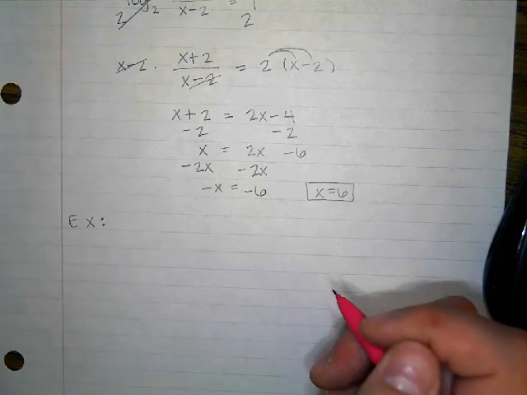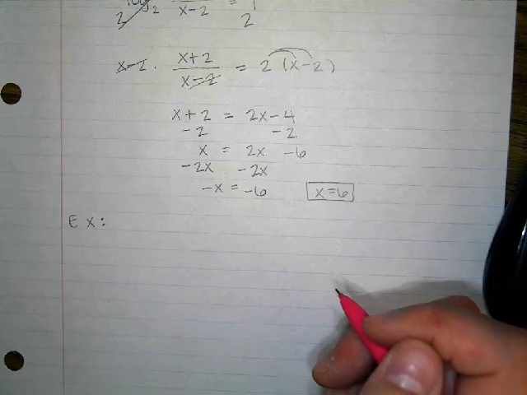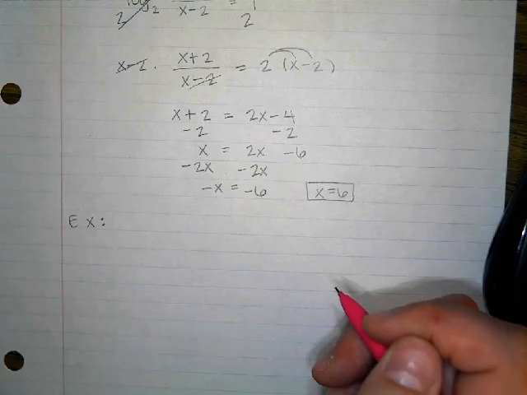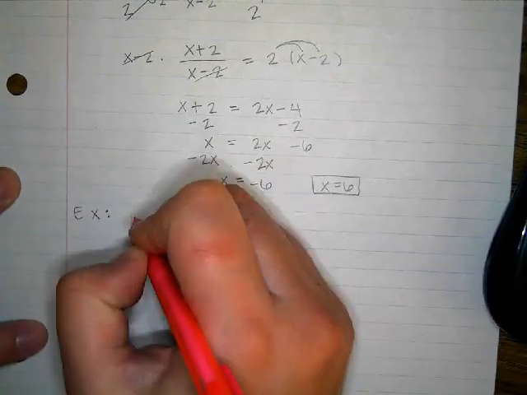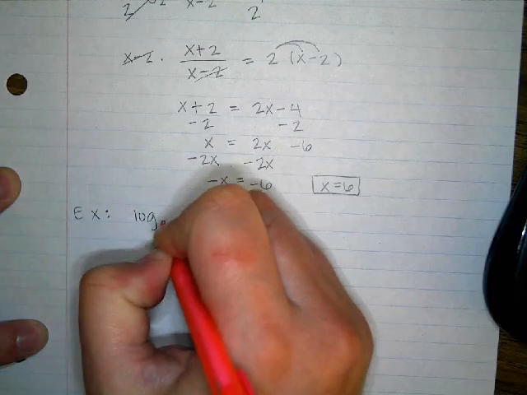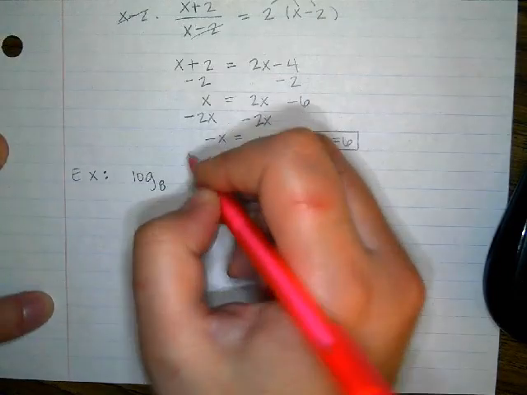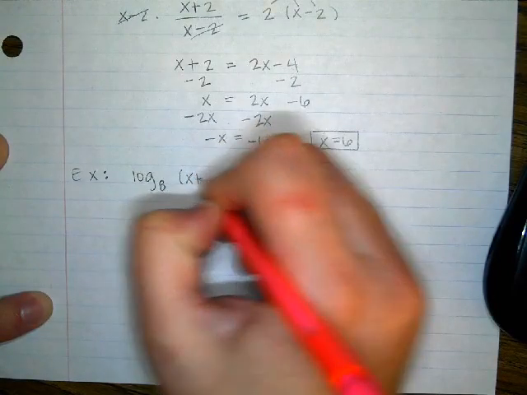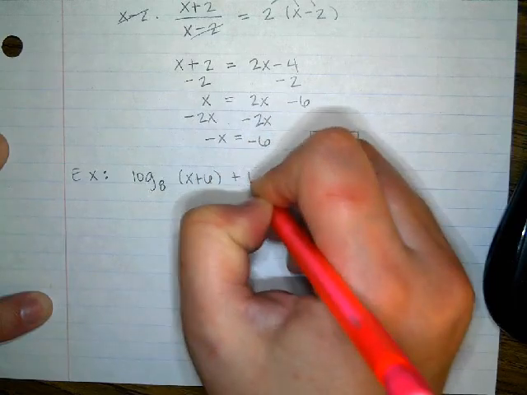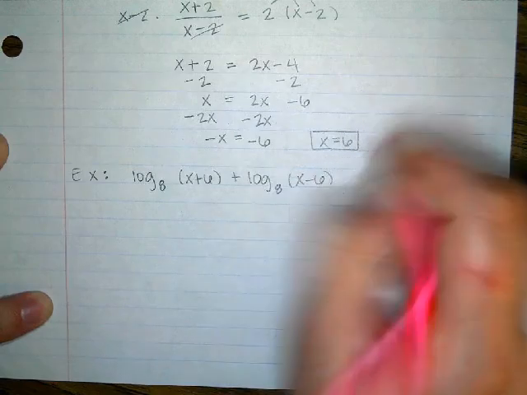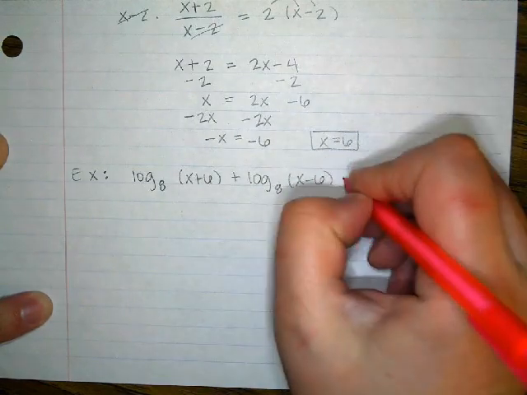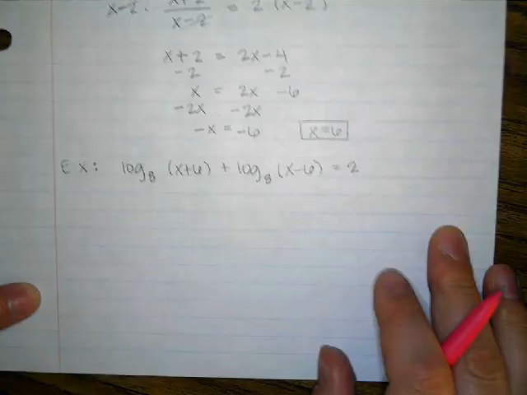Okay, for this one, we're going to do log base 8 of x plus 6 plus log base 8 of x minus 6 equals 2. All right, so what should we do?